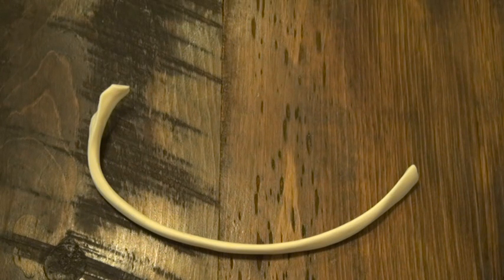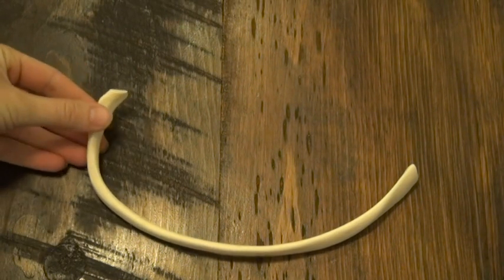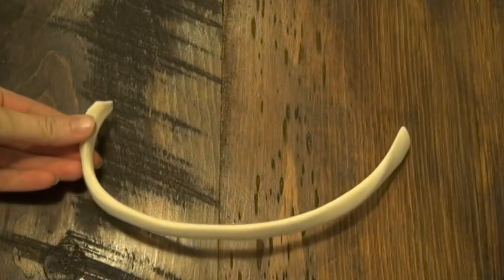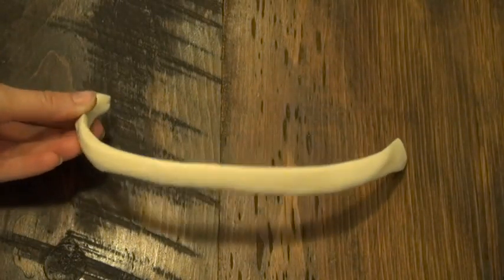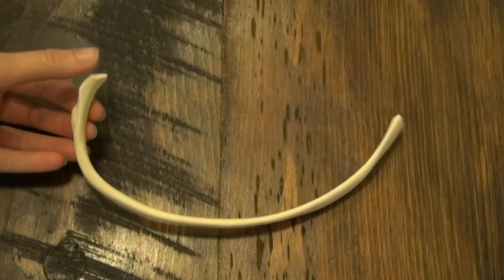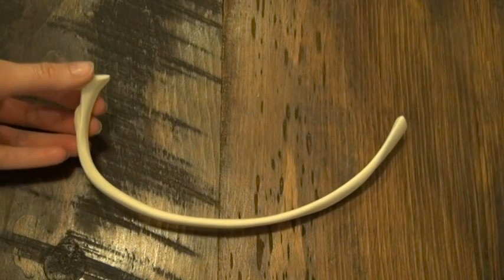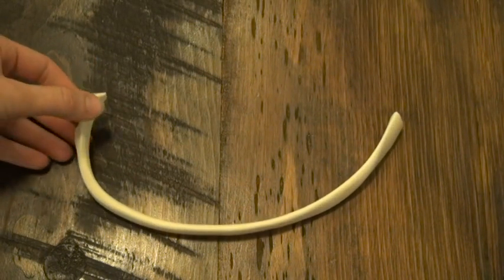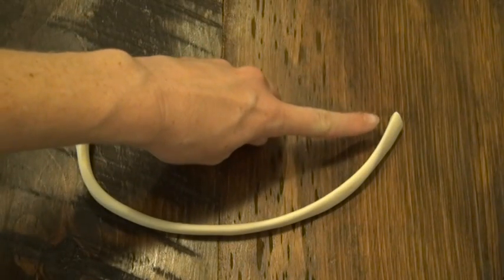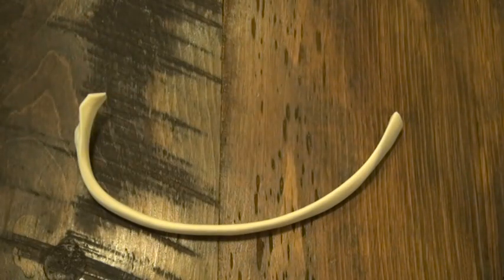Guys, let me show you a little bit about this rib. So we're looking at a rib from the right side of the body. This is the proximal end. This is the end that's going to attach to your vertebra. And then this end over here would attach to some costal cartilages and then ultimately attach to your sternum.